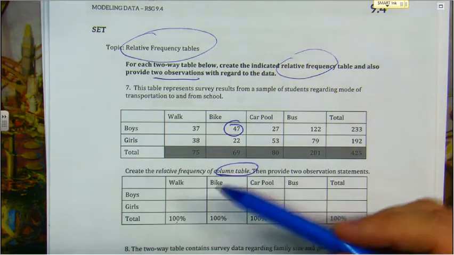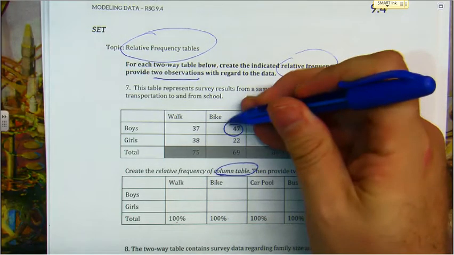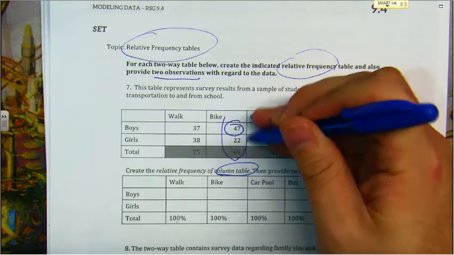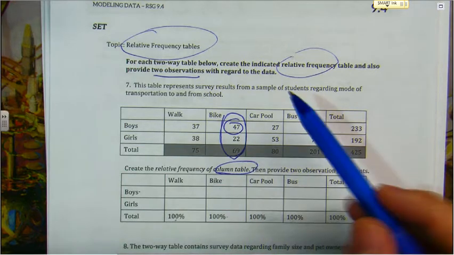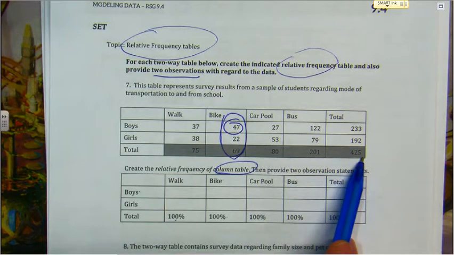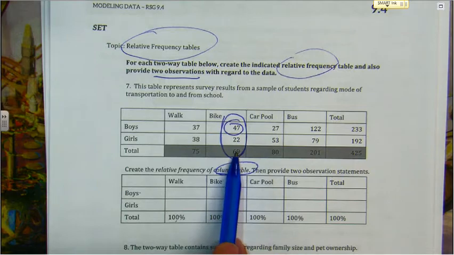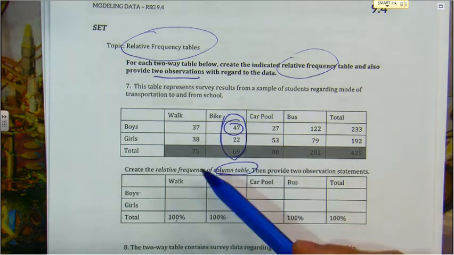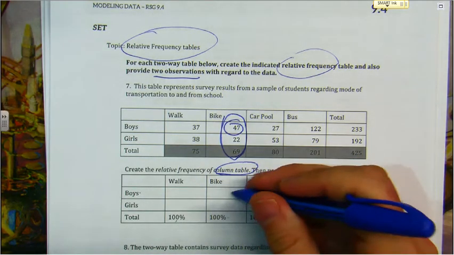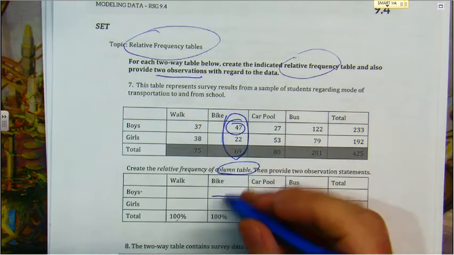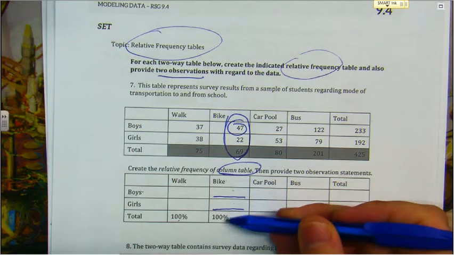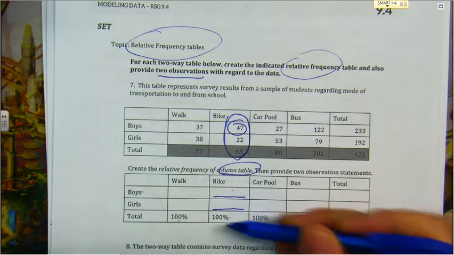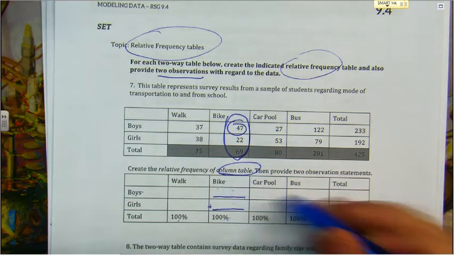So what we're actually looking at when we're looking at, say, our bike column is how does this relate to 100%? So when I'm looking at the boys who ride bikes, I'm not relating it to the total, but instead I'm relating it to the total of bike users. So the percentage that I want is I want these two percentages for boys who ride bikes and girls who ride bikes. I want these two percentages to add up to 100. So this plus this should be 100.